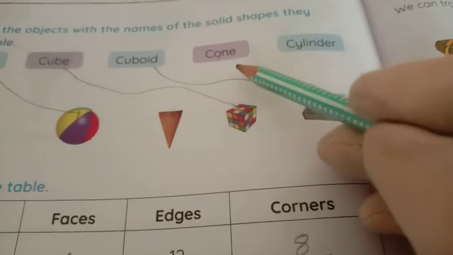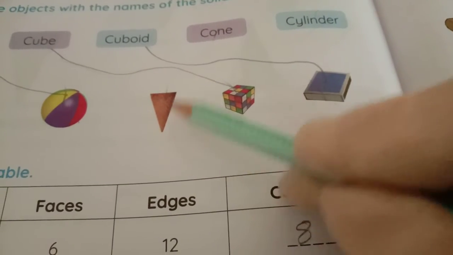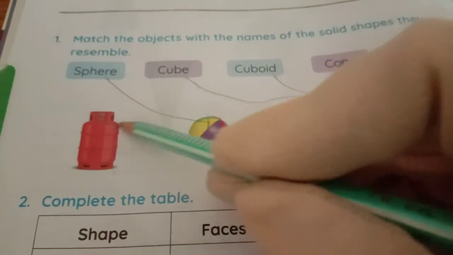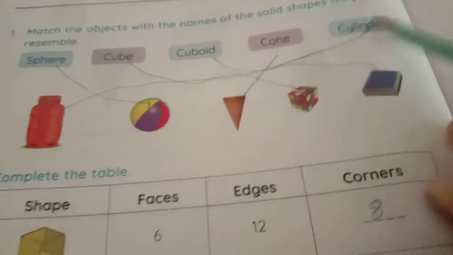Now this shape, the cone. Which shape? This ice cream cone. Join this. Now this is the cylinder. Which shape is the cylinder? This side. Okay, so we have to join this.